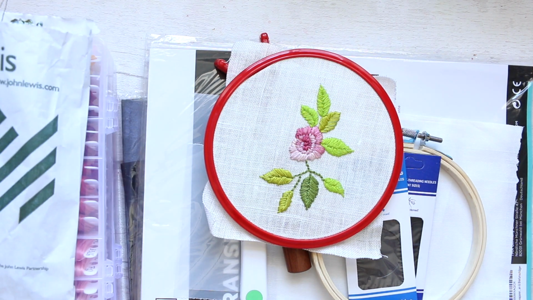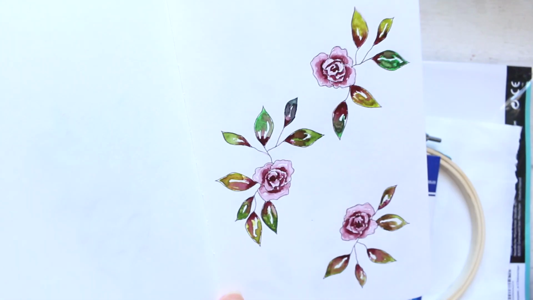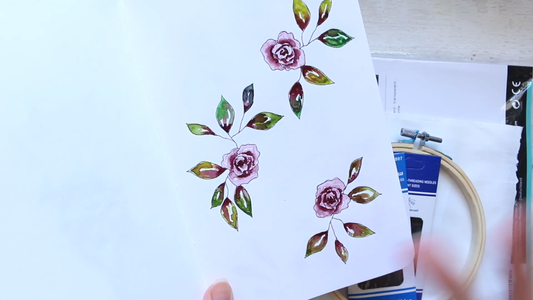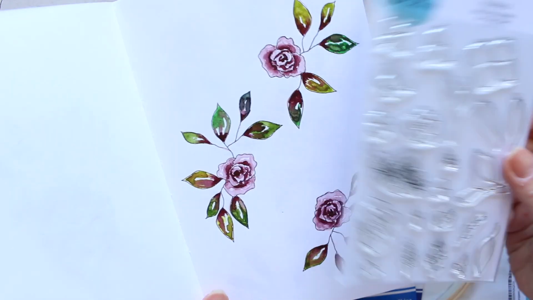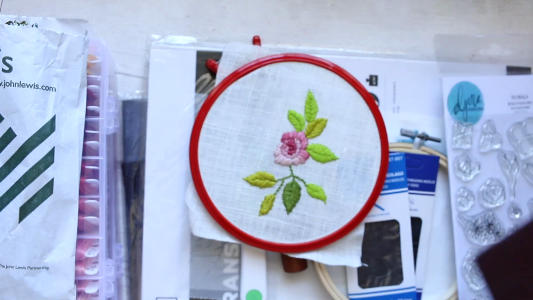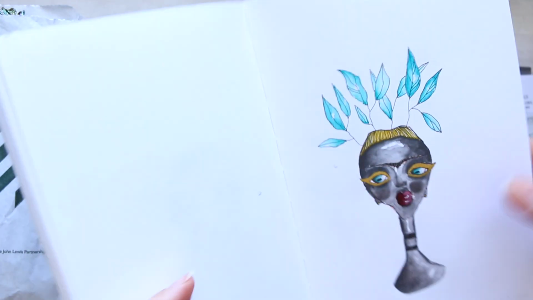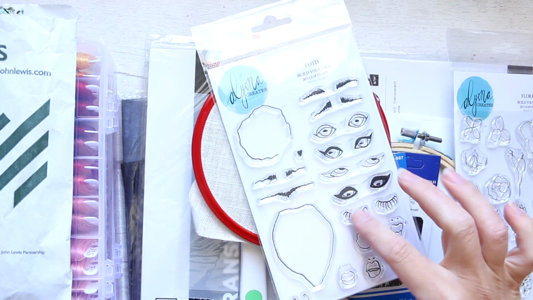Okay, so first of all, what you need to do is decide on a design that you like. So let's say, for instance, that I quite like this rose this time. But you could do any design that you want. You can print out or stamp out any floral design that you fancy. So here you can see it's just leaves. You could also do it with the face stamps, which I am attempting to do at some point, but I haven't gotten around to it.